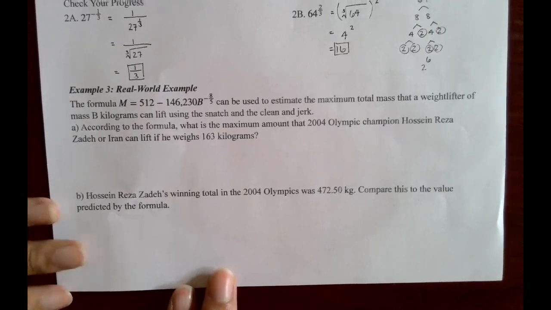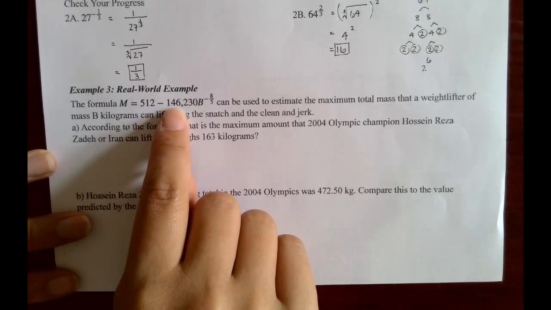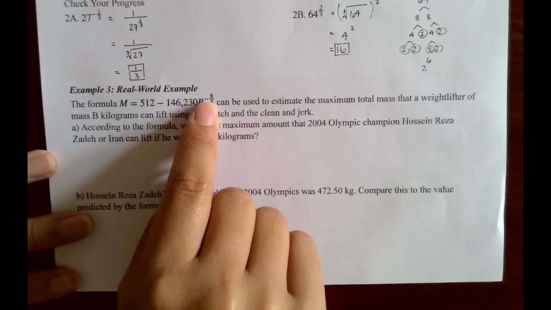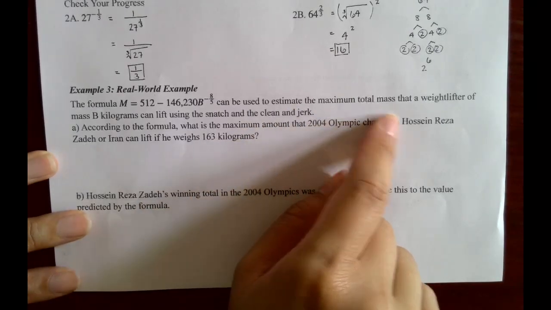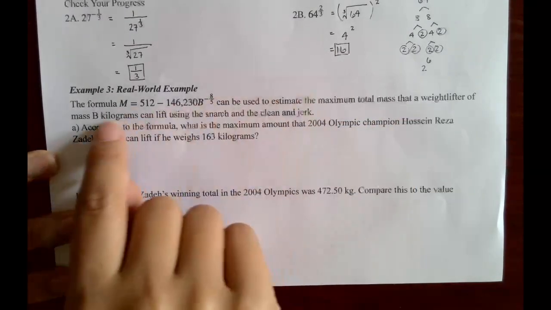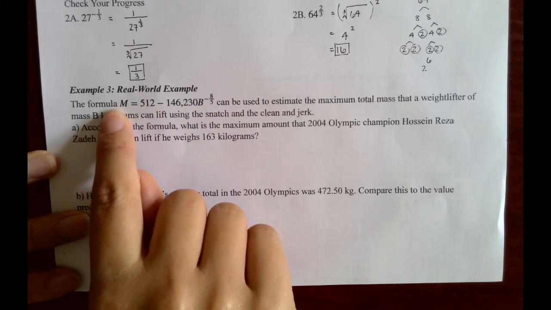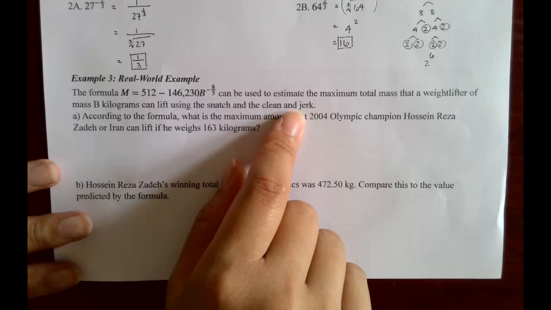The formula m equals 512 minus 146,230 times b to the negative 8/5 power can be used to estimate the maximum total mass that a weightlifter of a mass of b kilograms, so this is the person's weight, this is how much he can lift, using the snatch and the clean and jerk method.